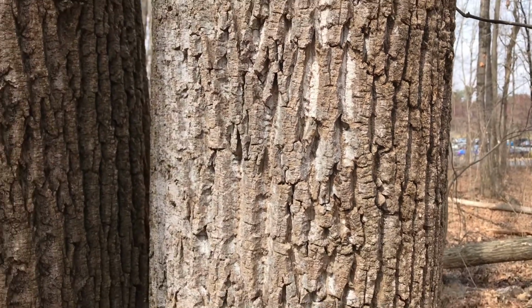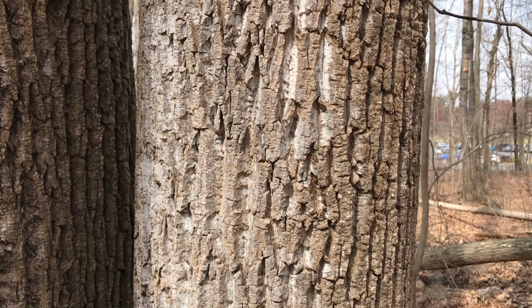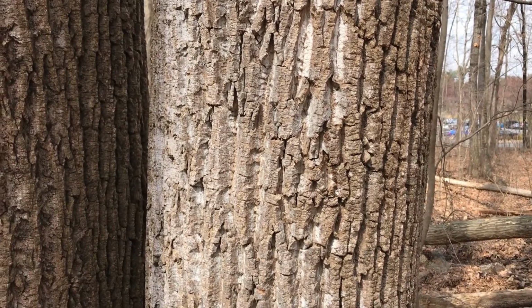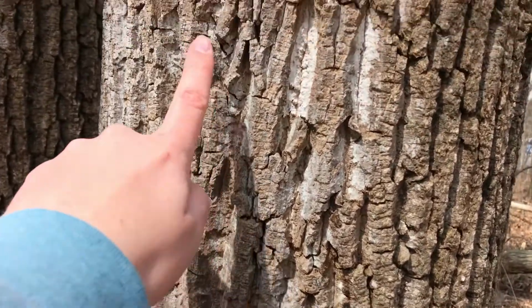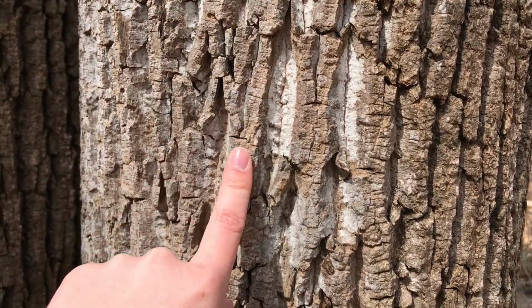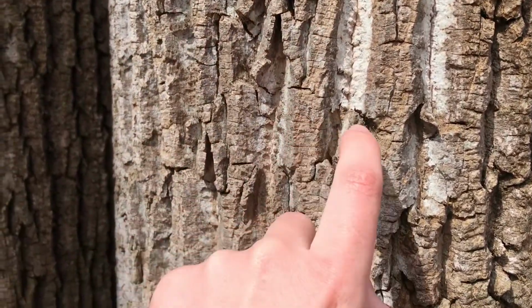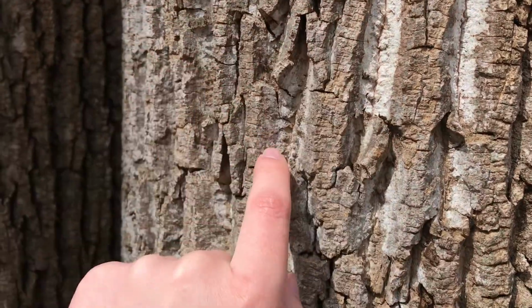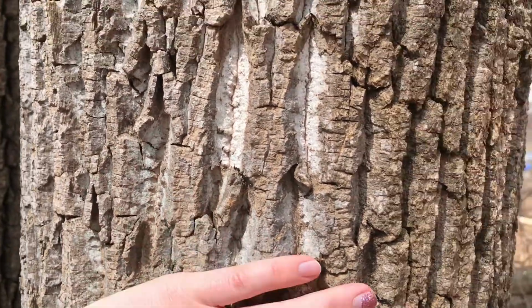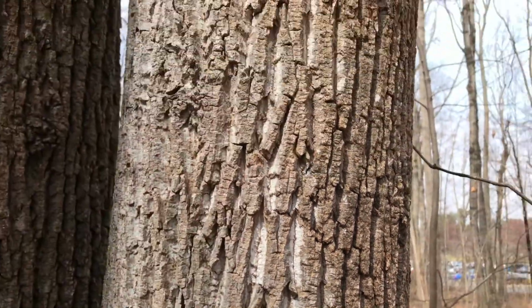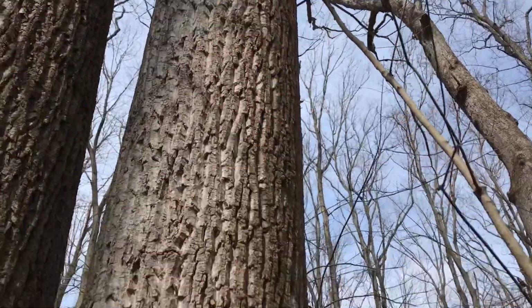So it's almost like you inflated the younger one and it puffed out like popcorn. That's how you can tell, because it has these vertical ridges, and it's like somebody sanded it down because they have little horizontal lines, and it's all pretty flat. So that's an older tulip poplar.